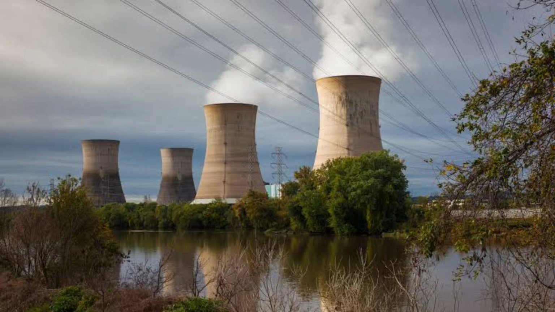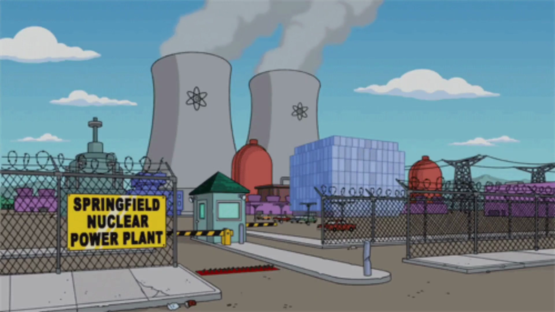Radioactive waste management: nuclear power plants produce radioactive waste. Proper storage and disposal methods are crucial to minimize environmental impact. Regulatory oversight: nuclear power plants operate under strict regulatory frameworks to ensure safety, security, and compliance with environmental standards.